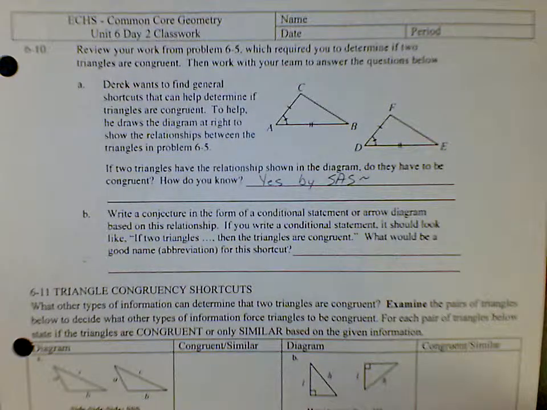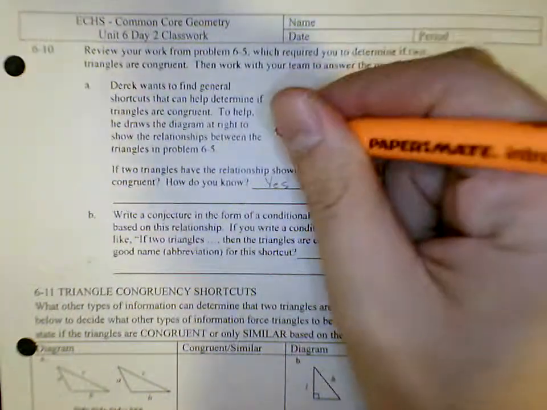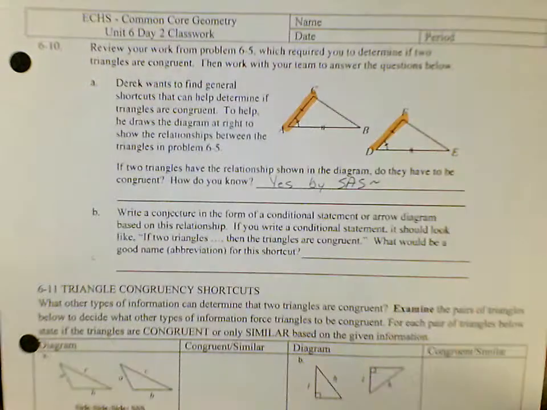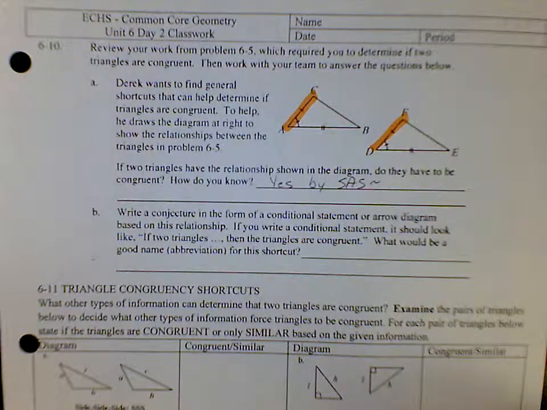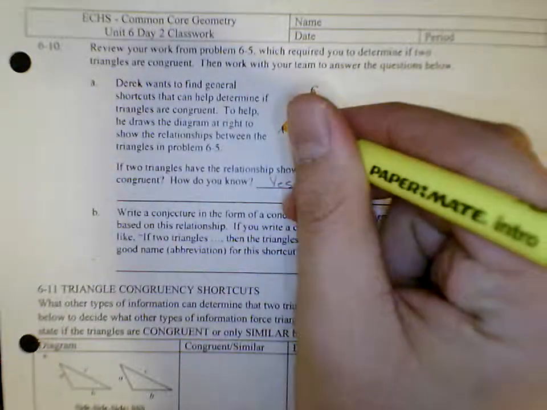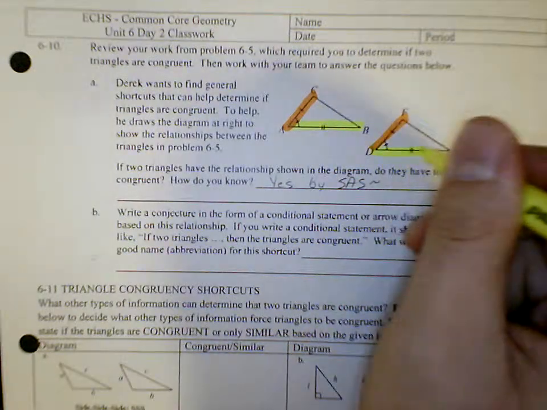So I can color my sides just like I did yesterday. AC is going to be orange, which is going to make DF orange, since they both have one tick mark. We'll make AB yellow, which would then also make DE yellow, since they have the two tick marks.